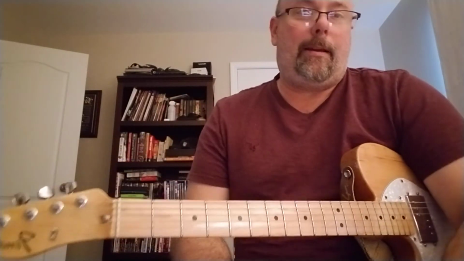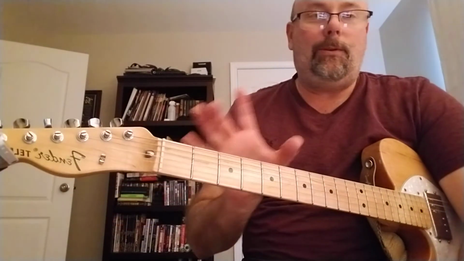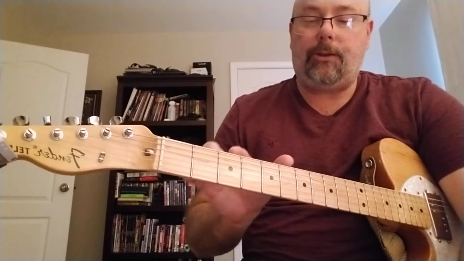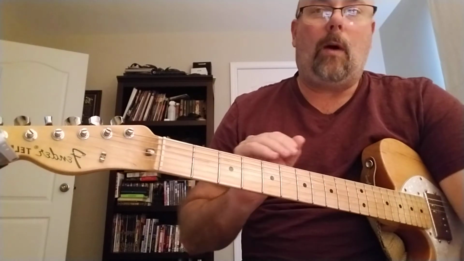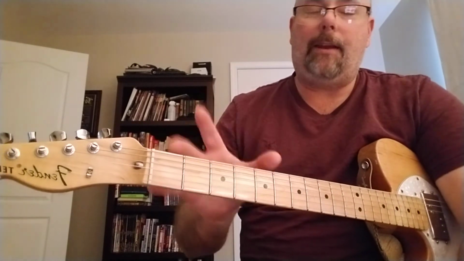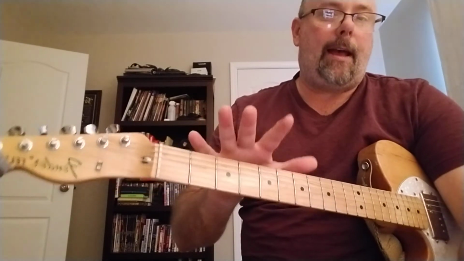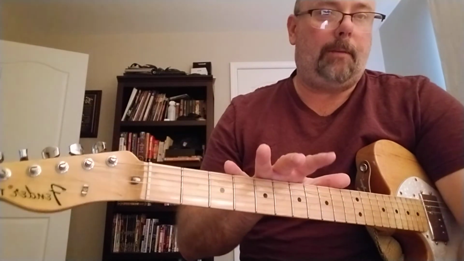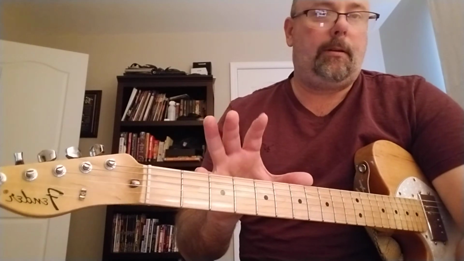The second part of that homework, as you do each triad and each triad inversion, I want you to visualize the pentatonic shape that is around it. Where is that triad falling within the pentatonic shape? Which pentatonic shape? Okay?